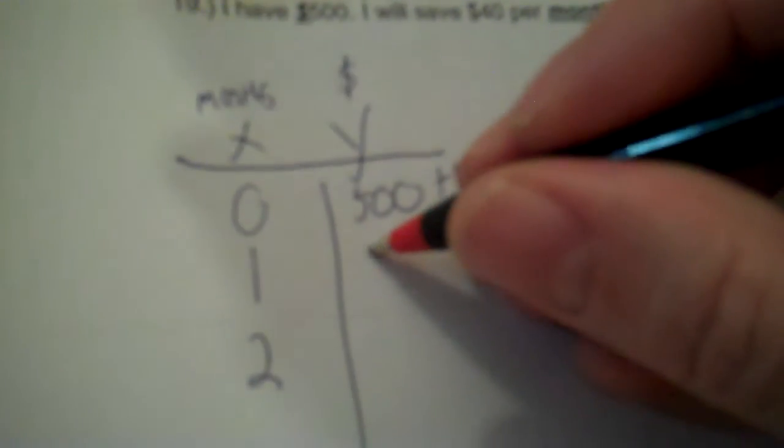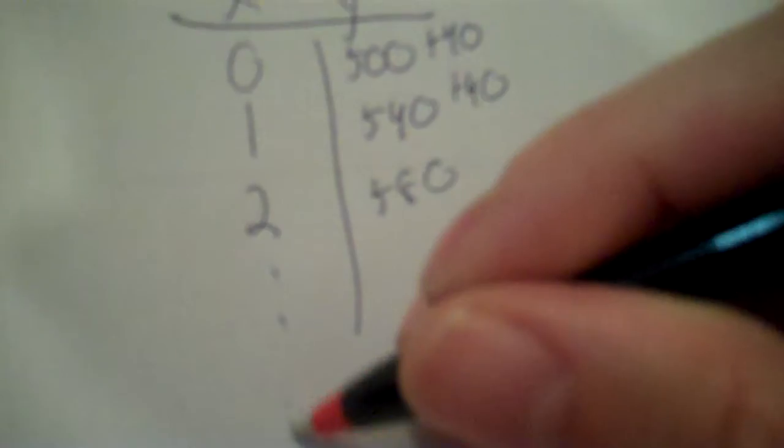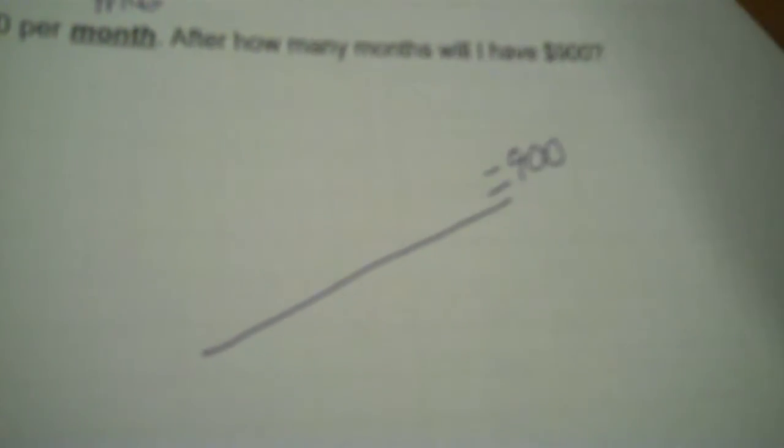Then after 1 month, I add 40. So 500 plus 40 is 540. Then in the next month I add 40. Okay. 540 plus 40 is 580. Now that goes on and on and on. Till eventually we have to get to $900. That's what I need to have. So I make a line. I put equals 900. Then I look at this table. We started with 500, and then I'm adding 40. But it's 40 times X, because the plus 40 is added over and over.